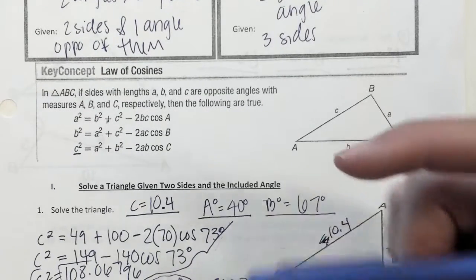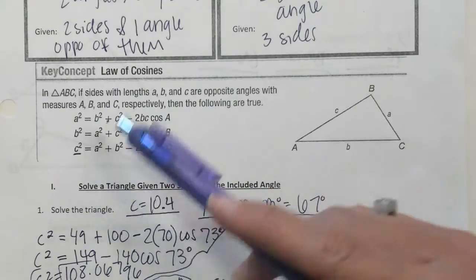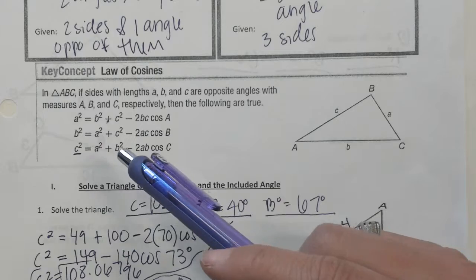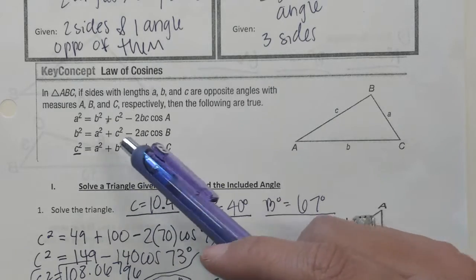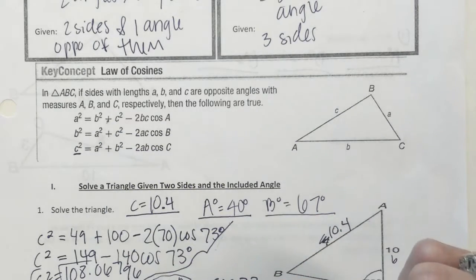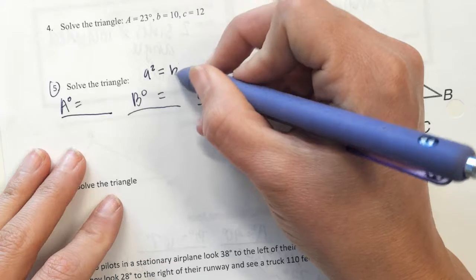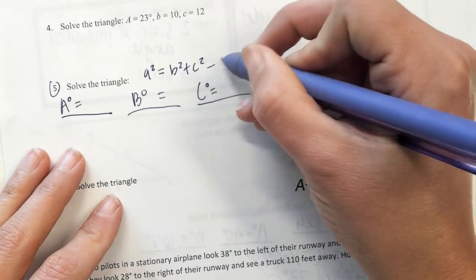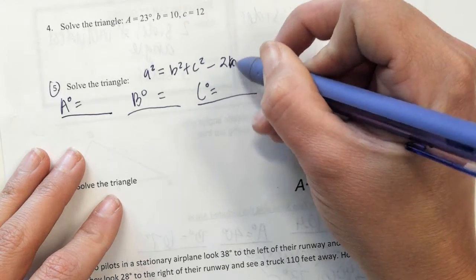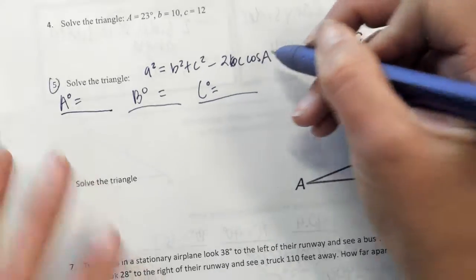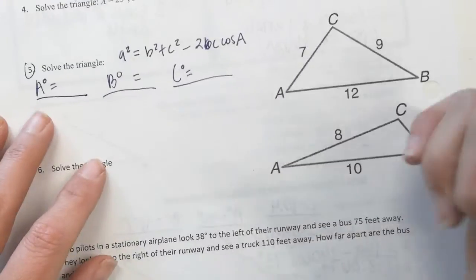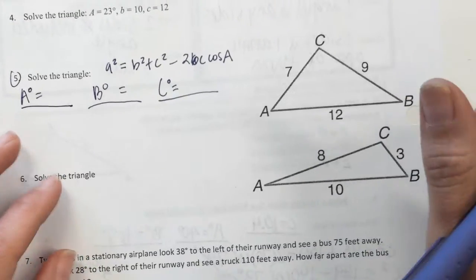Now, does it matter? We have all 3 sides. Does it matter which one we use? Nope. Not if we have all 3 sides. So y'all pick one. A squared, B squared, C squared. A squared. Alright. I'm going to write that formula up here so we don't have to keep flipping back. It's A squared equals B squared plus C squared minus 2BC cosine A. Let me check myself. Yep. Okay. Let's go ahead and fill in what we know.